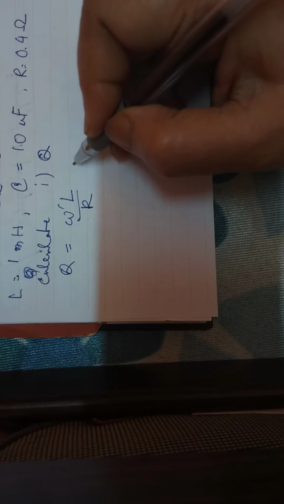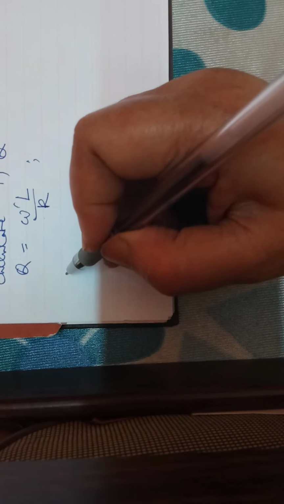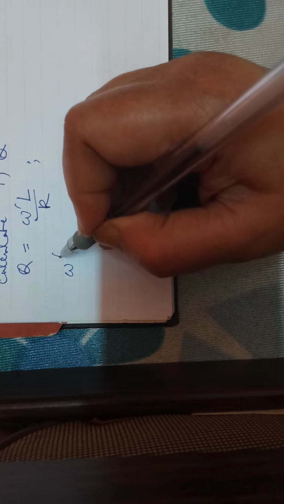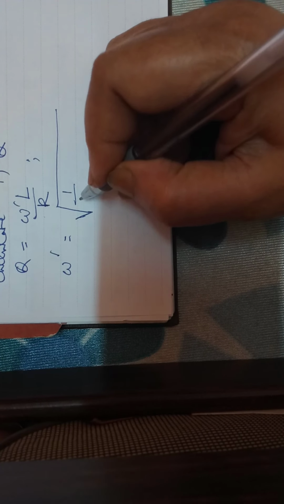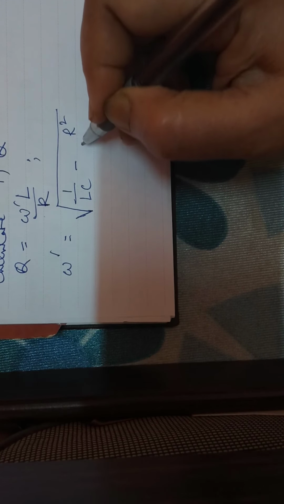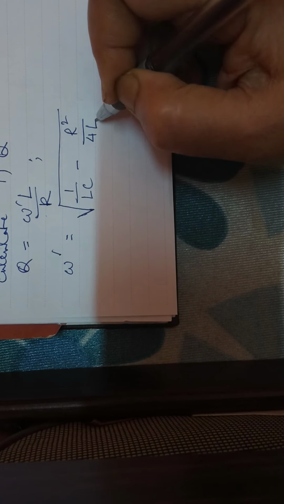And for an LCR circuit, you have seen already that omega prime is equal to square root of 1 by LC minus R square by 4L square.